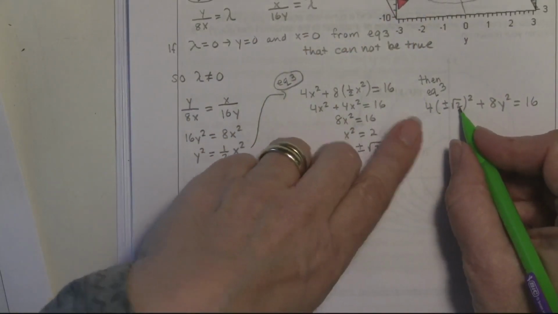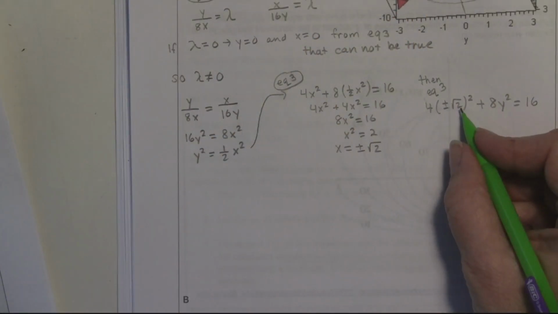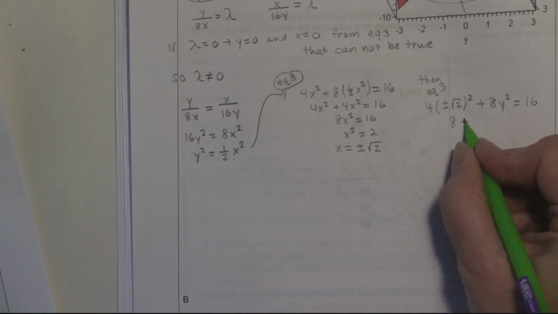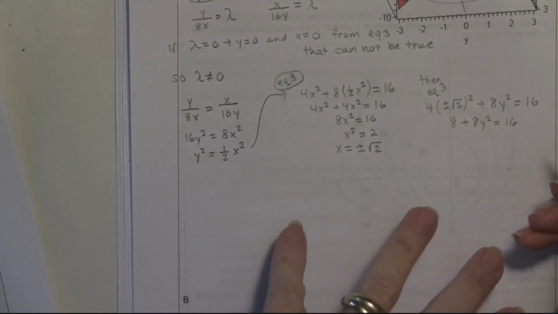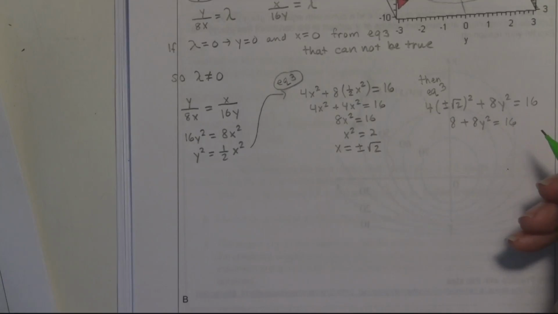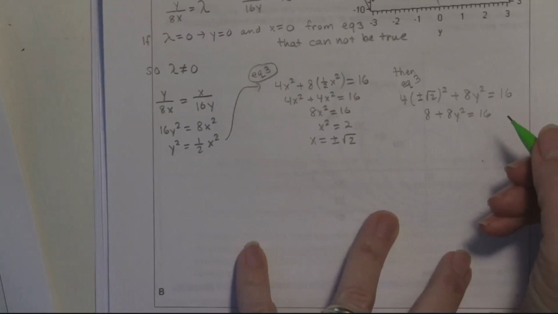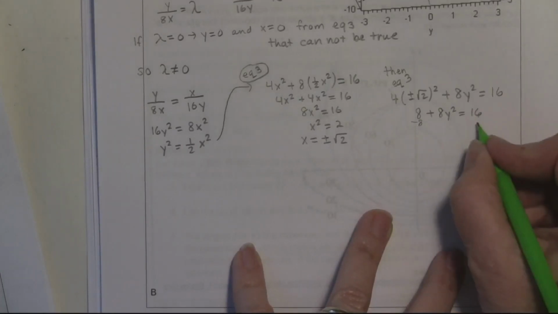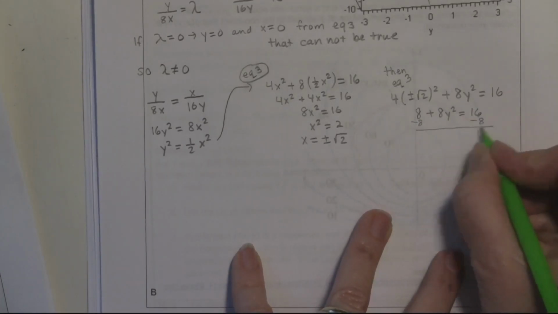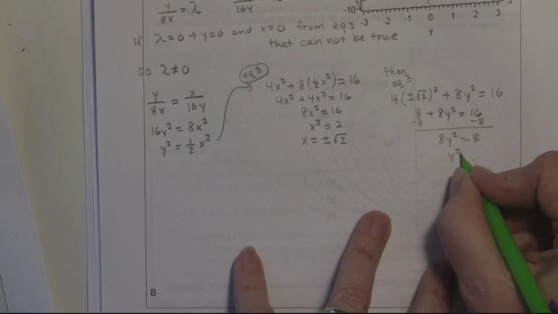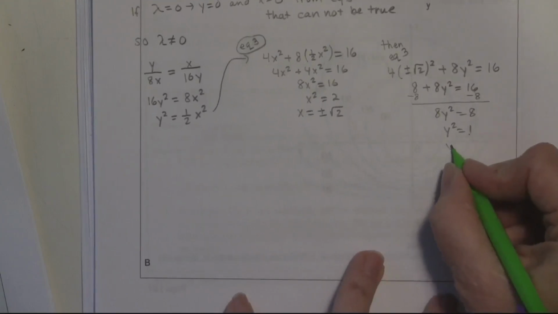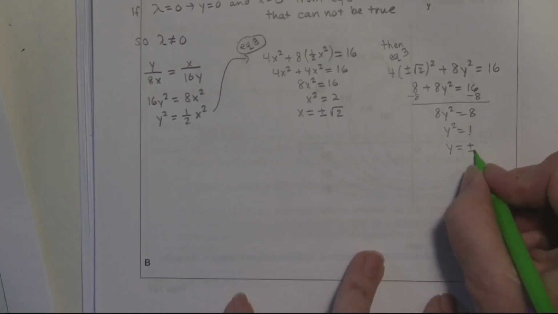So if you square that, you get 2. Square a negative, you get a positive. Square a positive, you get a positive. So this is 8 plus 8y squared equals 16. And I'm trying to solve for y. So if I take away 8 from both sides, it's actually going to be a little bit friendlier than x was. We get 8y squared equals 8. So we get y squared equals 1. So that tells us that y equals plus or minus 1.